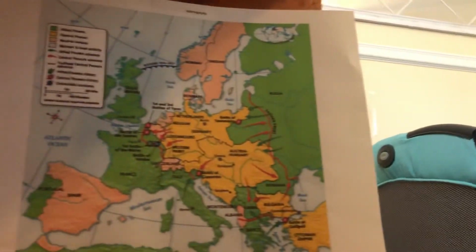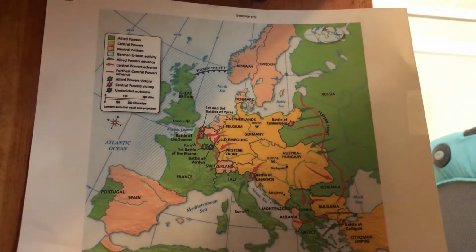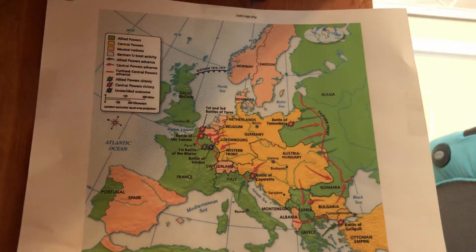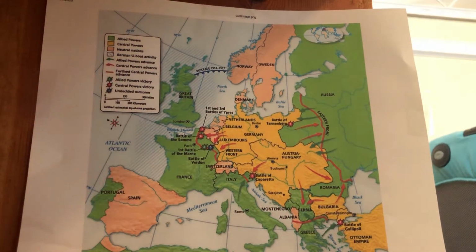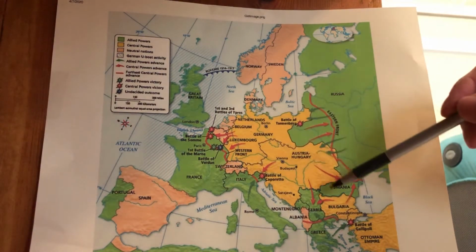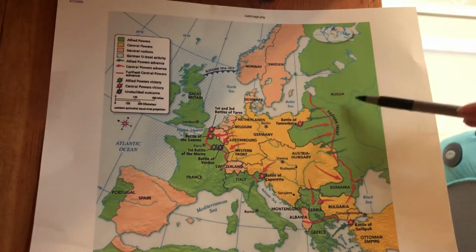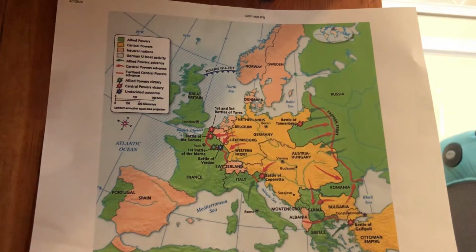I'm going to switch over here to a map that I have, and I hope that you guys can see that all right. It looks okay here. We're going to go through the map of what happened. So as you can see, the yellow here is going to be all the Central Powers. The green on the right and the left are going to be the Allies. This map is also in your class materials in SharePoint.